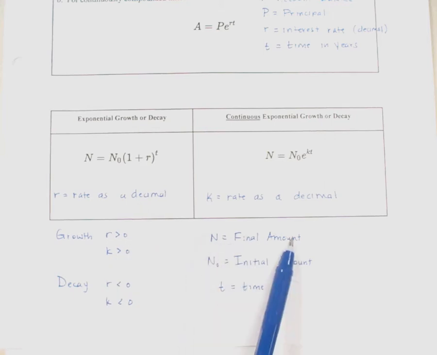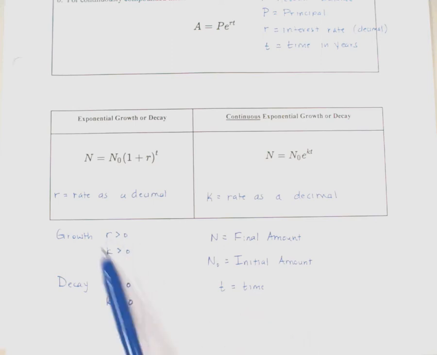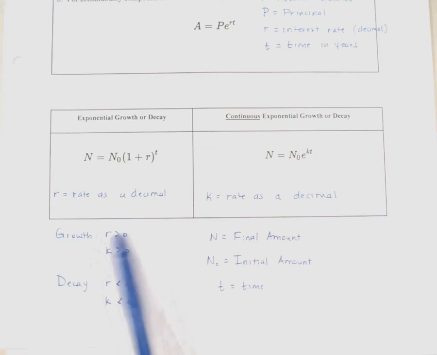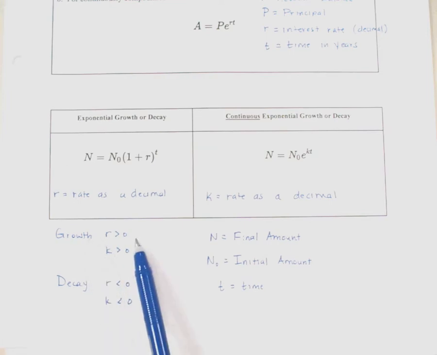N is your final amount, and N sub 0 is your initial amount. T is time. When we're dealing with growth, your rate is going to be positive, and when we are dealing with decay, your rate is going to be negative.